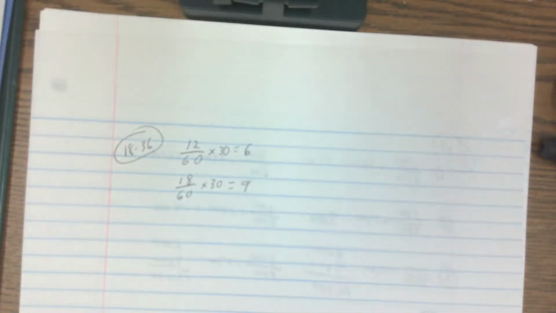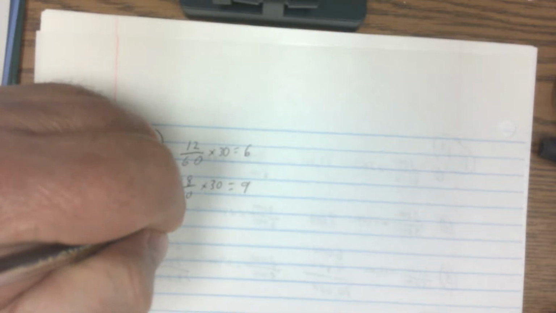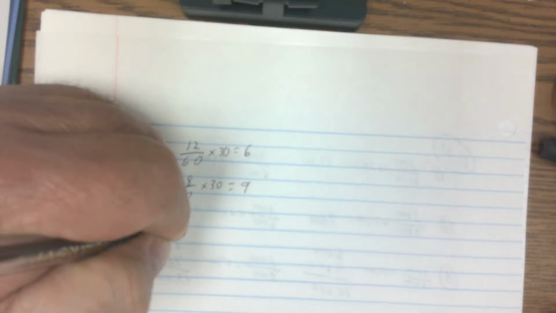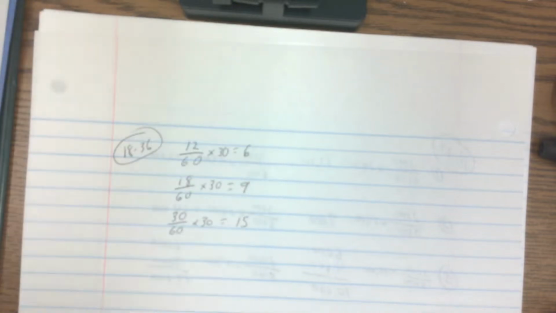That would equal $9. And then finally, we have 30 divided by 60 times 30 would be 15. So that's how much each passenger would pay under that system. So basically, each one got cut in half.